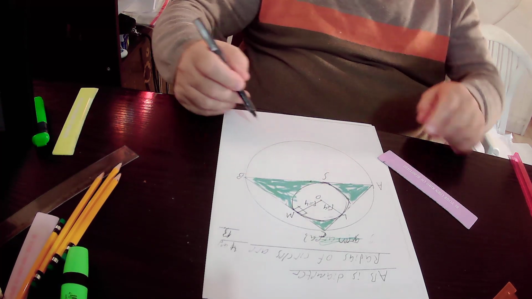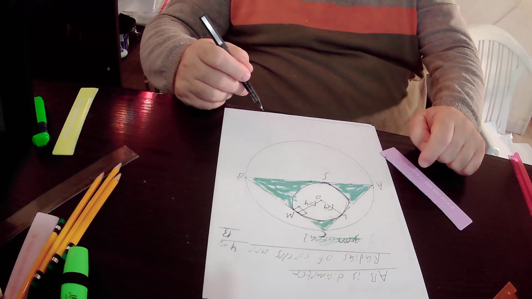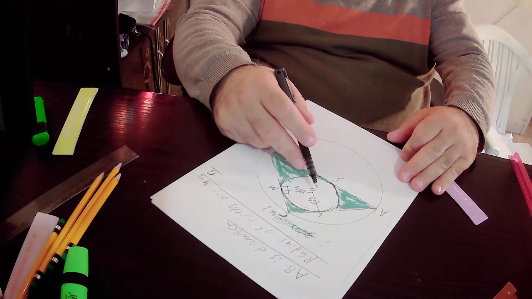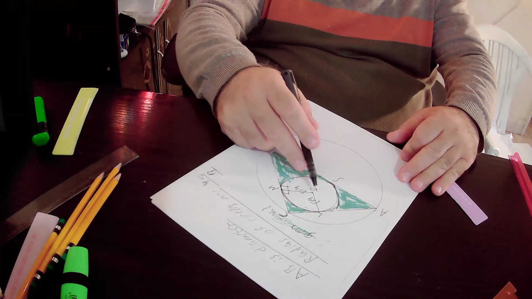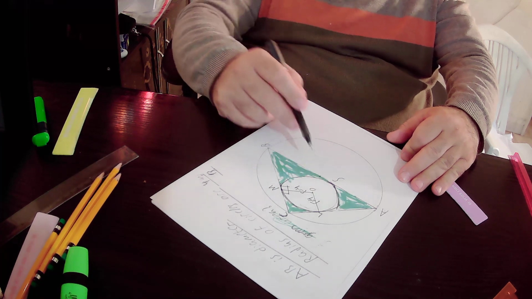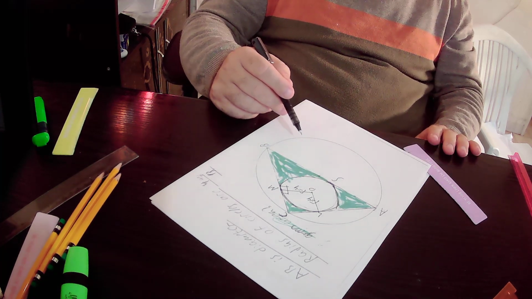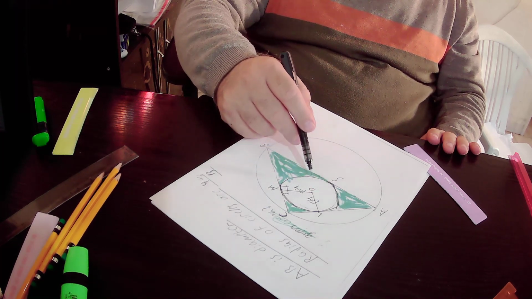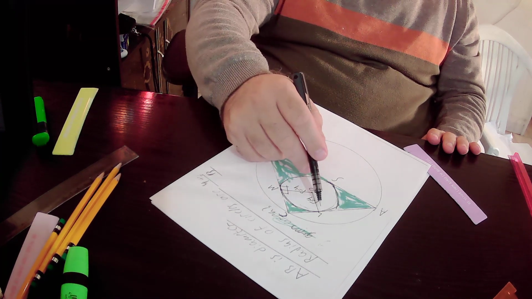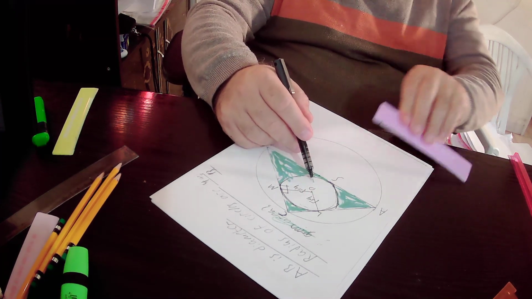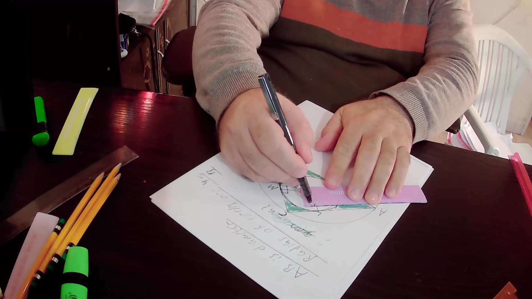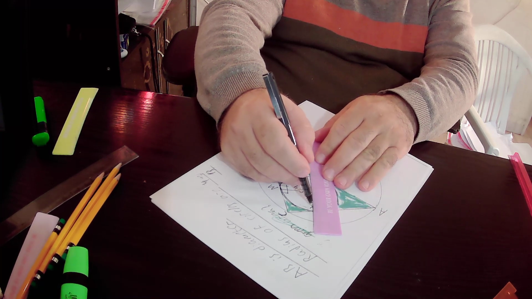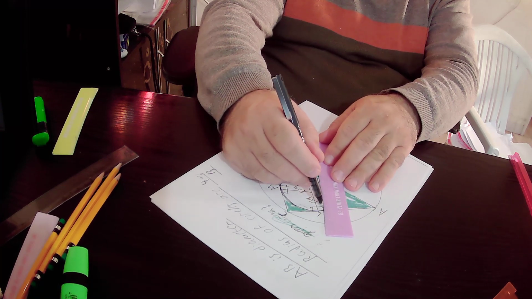Here we have the radius OL drawn to the point of tangency, that is point L, the point of tangency of tangent AC with this circle. Whenever we have a radius drawn to the point of tangency, then tangent AC will be perpendicular to the radius LO. So AC is perpendicular to LO, that is to say this angle equals 90 degrees according to rule number 1, and this angle will also equal 90 degrees.